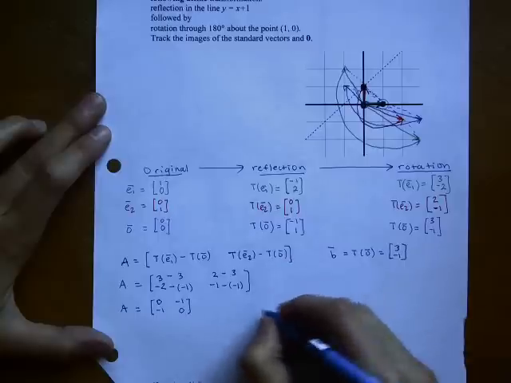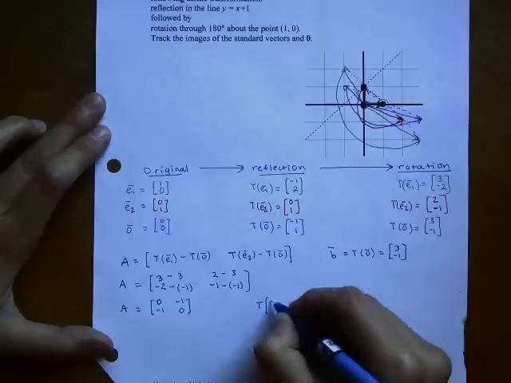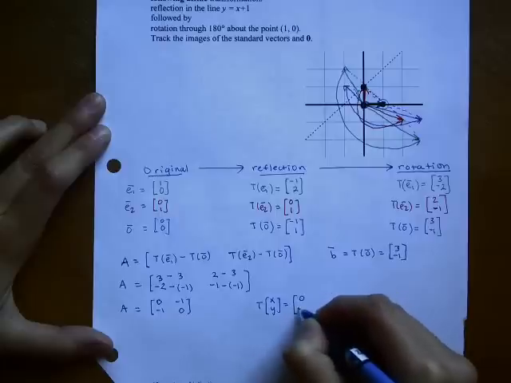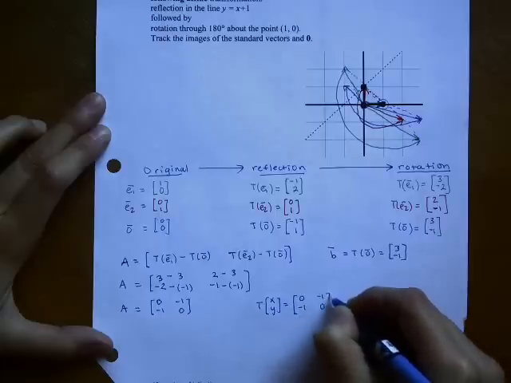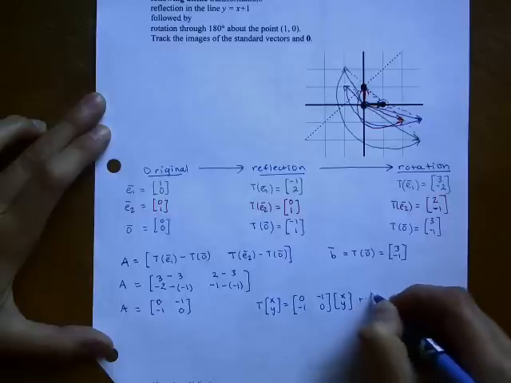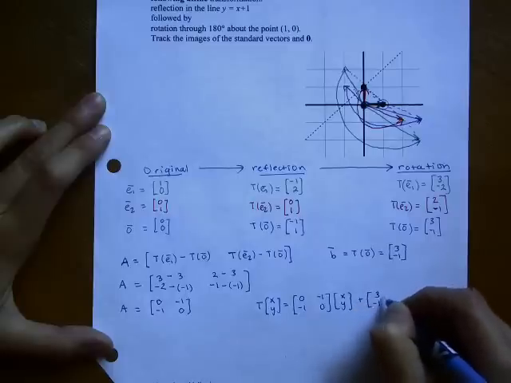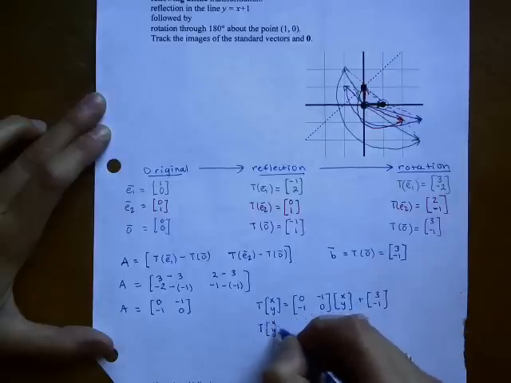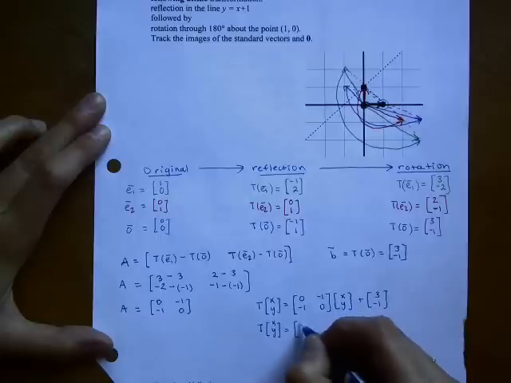So now if we want to write out what happens to any point when transformed according to these two transformations, we have our matrix of transformation, and then we hit that by x, y, and we add our b vector. We can also write this like this. So we have negative y plus 3.